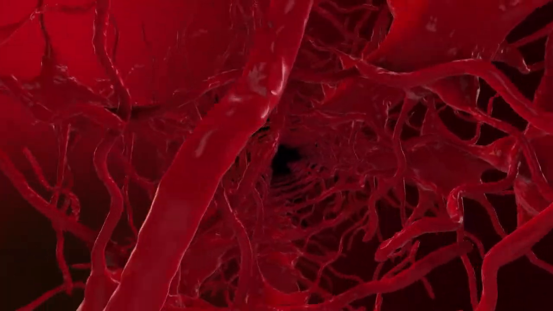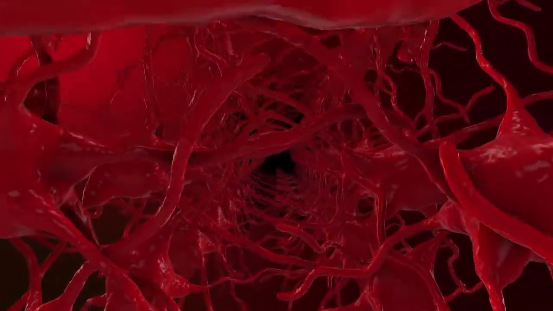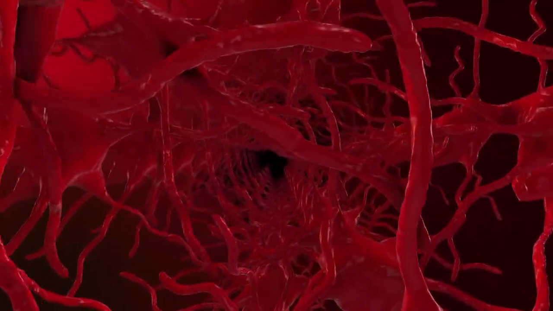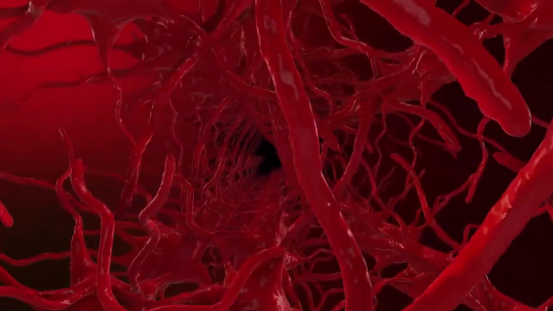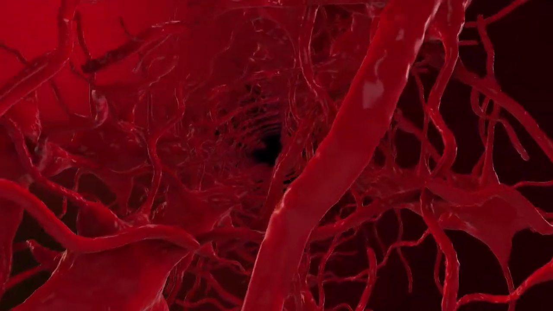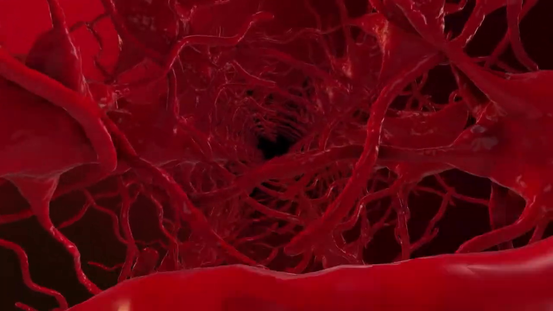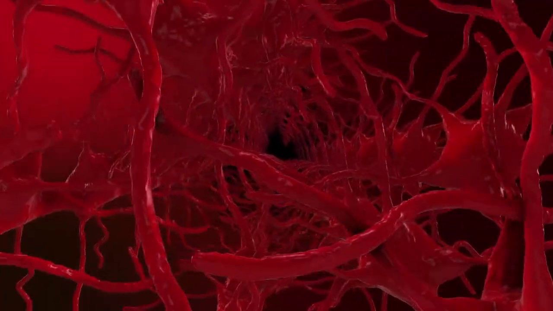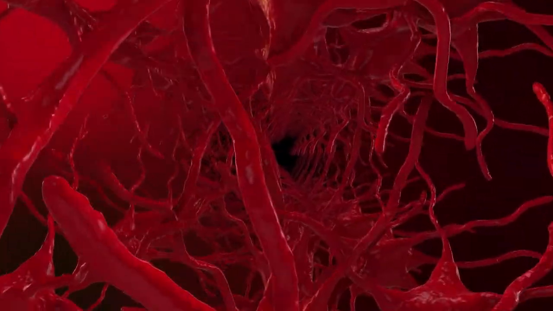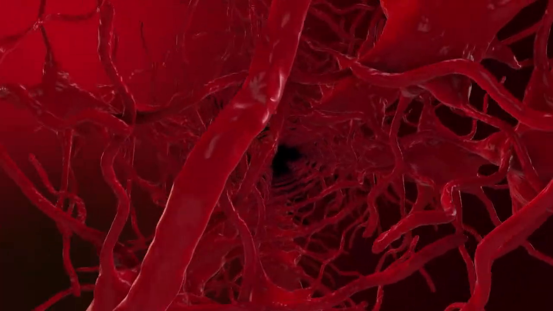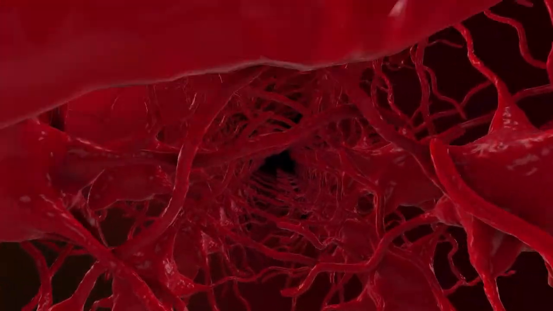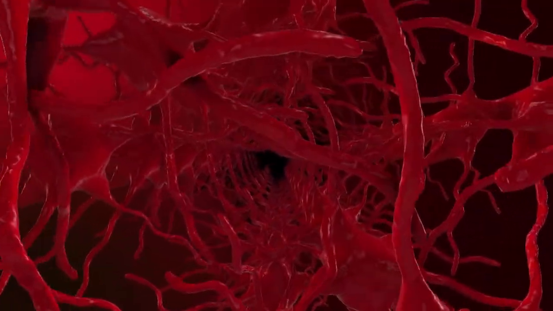Veins are blood vessels that carry oxygen-depleted blood back to the heart. They have thinner walls than arteries and are not able to withstand as much pressure. The superior and inferior vena cava are the main veins of the body, and they carry blood from the head, arms, and upper body to the heart. The pulmonary vein carries oxygenated blood from the lungs to the heart.